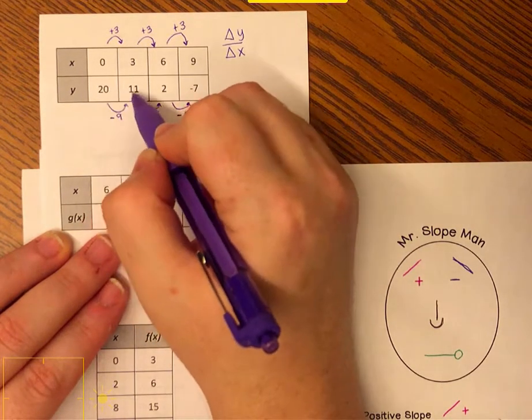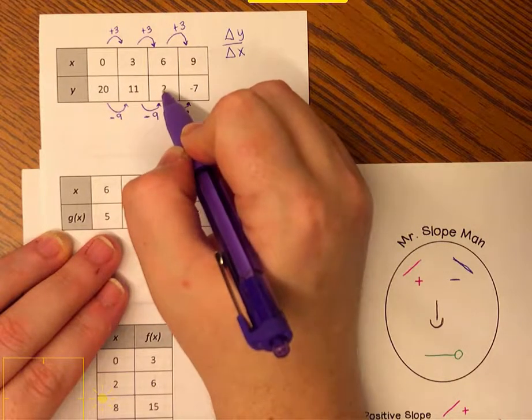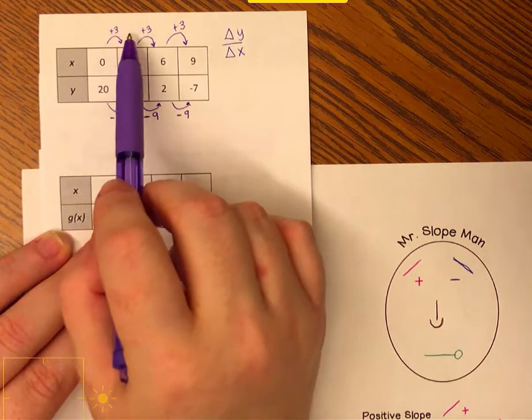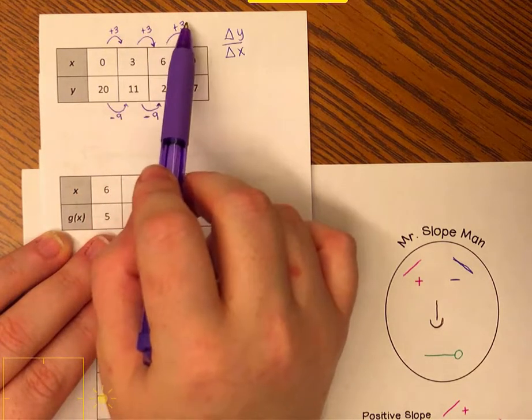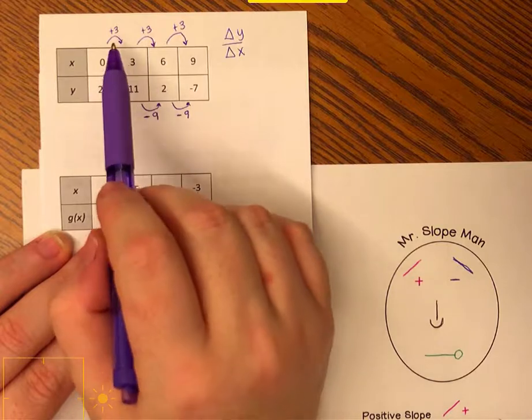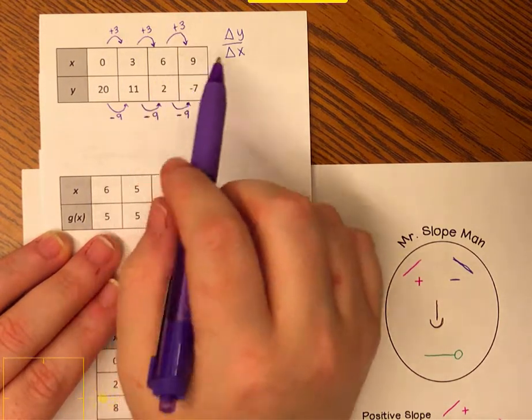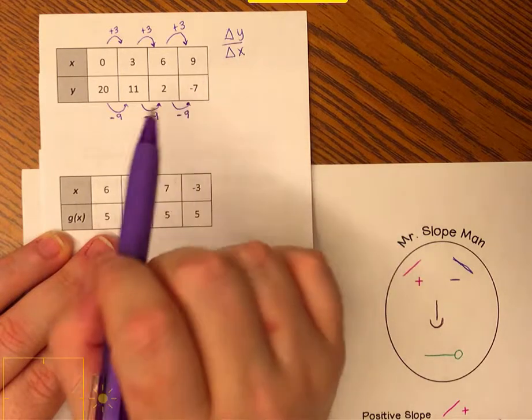So 20 minus 9 gives me 11. 11 minus 9 gives me 2. 2 minus 9 gives me negative 7. Now, since all of these are the exact same, that helps us, because there's no difference in the numbers that we have here. But we can always look at it as delta y over delta x.